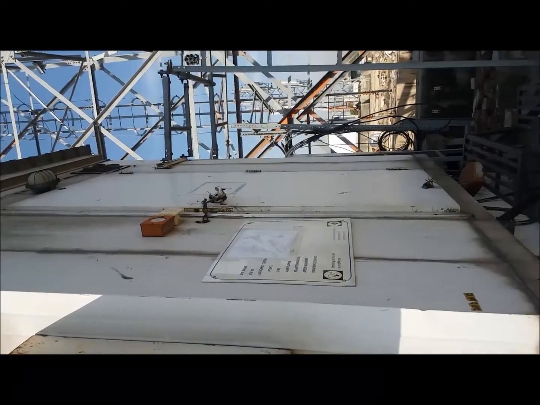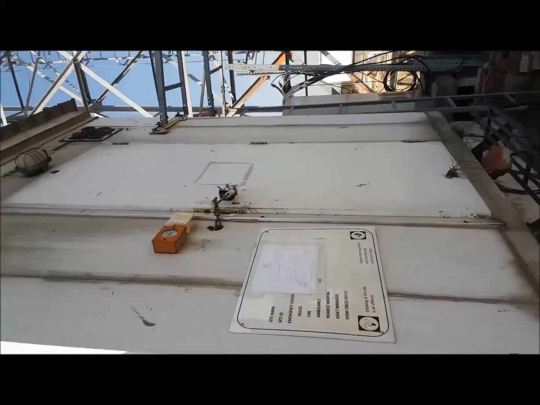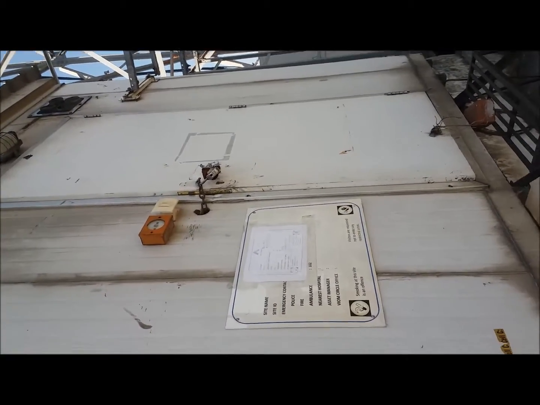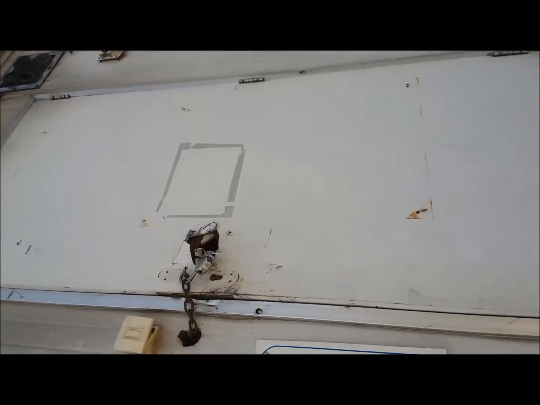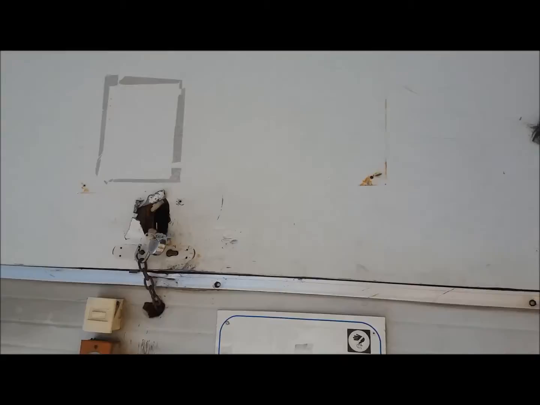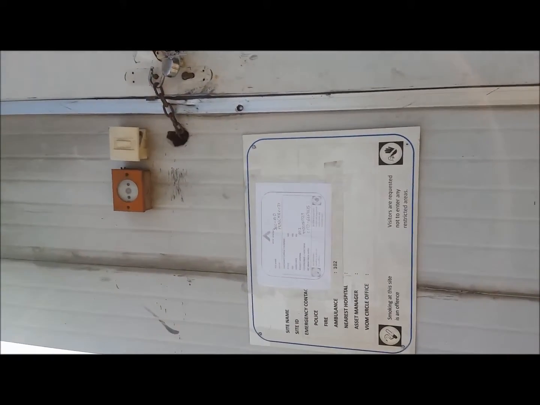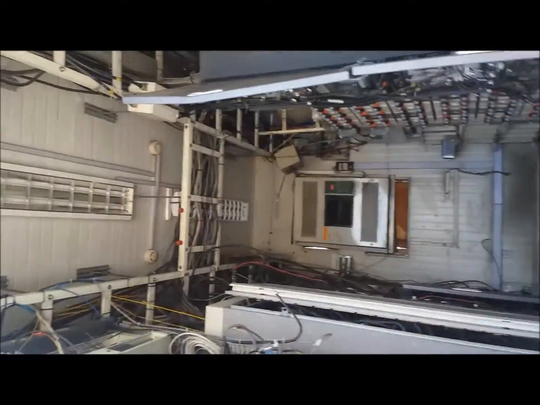It is important to check whether the shelter door is properly closed or open. Here the BTS door is closed. We are now going inside the shelter.